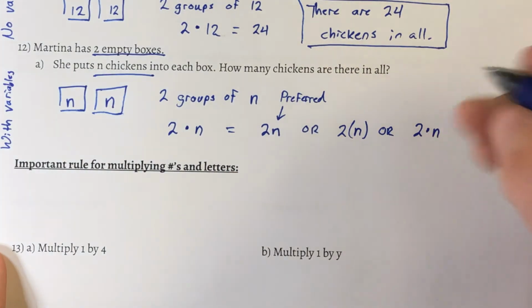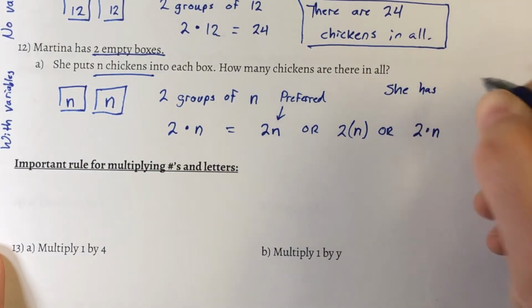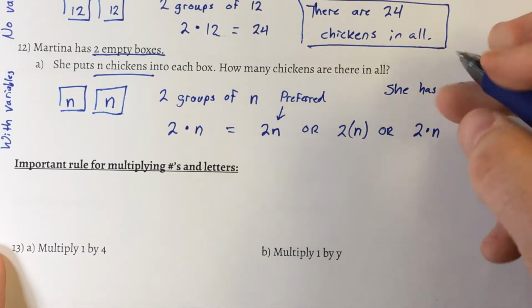All right, so what is our answer? How many chickens are there in all? She has 2n chickens in all.